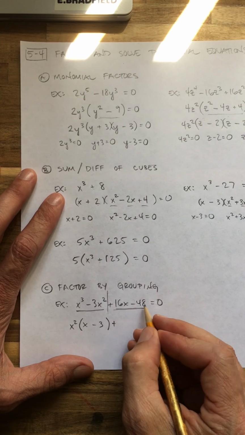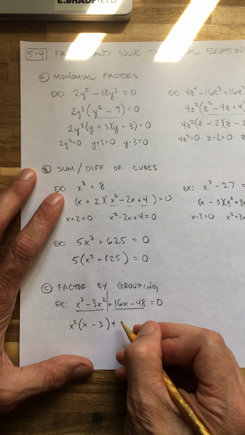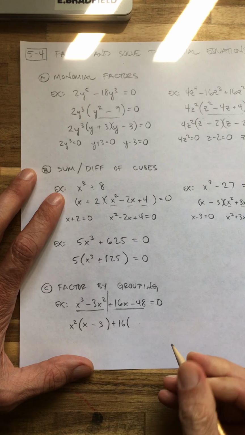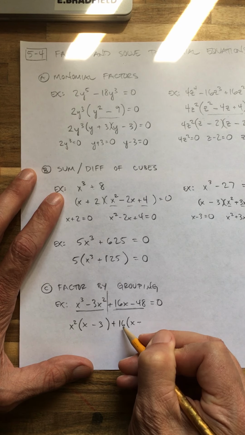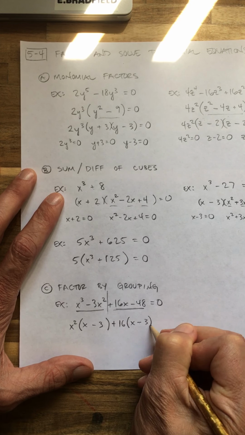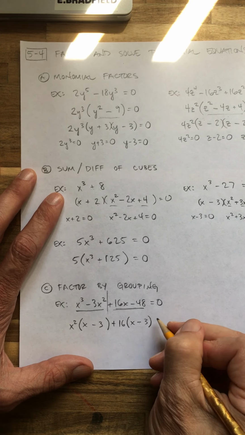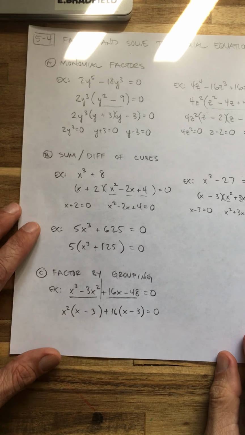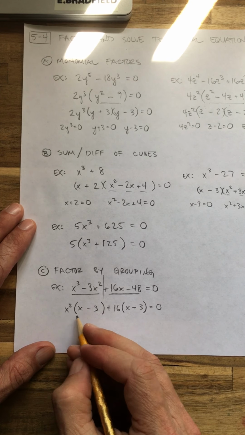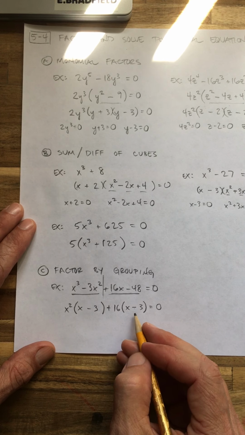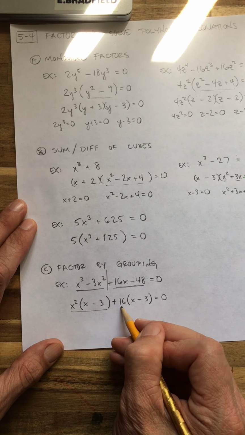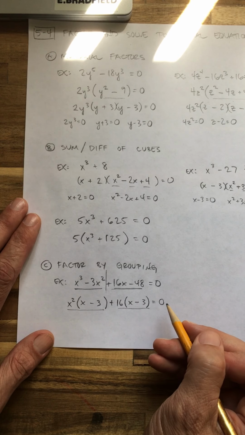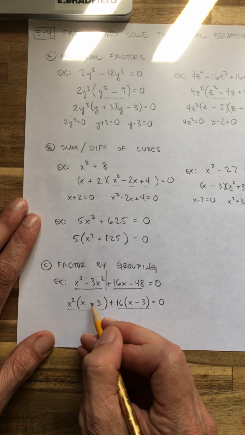Now, what do these two have in common? They have a 16 in common, so put down a 16. And what's left? 16 times x gives you 16x, minus 16 times 3 gives you the negative 48. Don't forget equals 0. All right, and now look, we have this times this plus this times this. This right here plus this right here equals 0. But if you notice, they have a common factor.